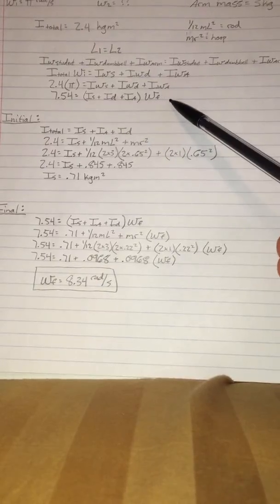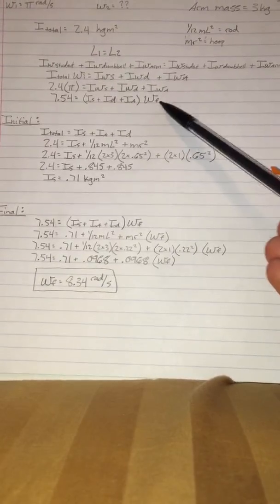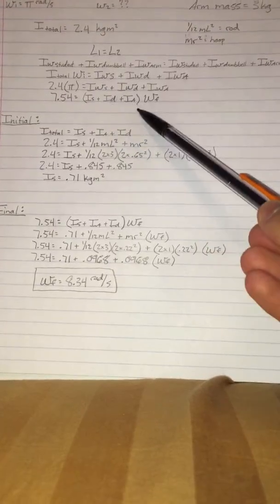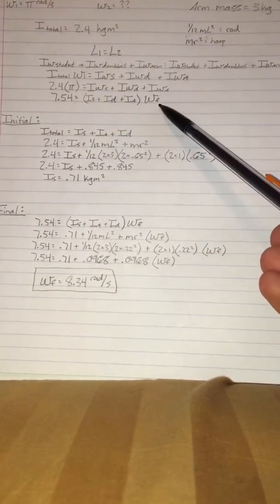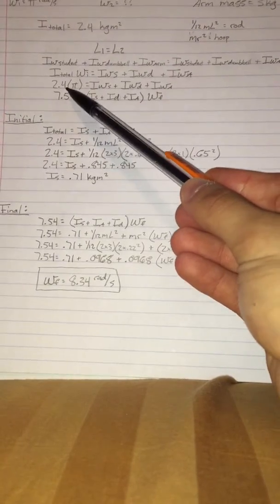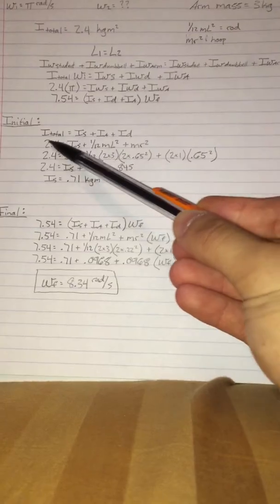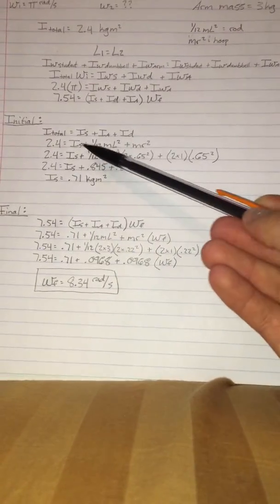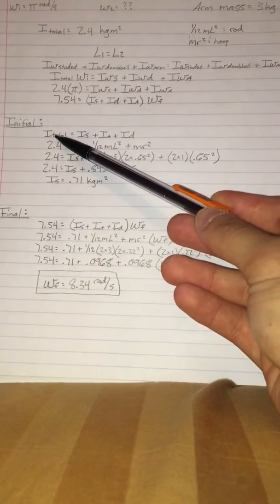And then you factor out the rate of rotation, and you just get the moment of inertia of the student, dumbbell, and arm times the final rate of rotation is equal to 7.45, which is the 2.4 times pi.